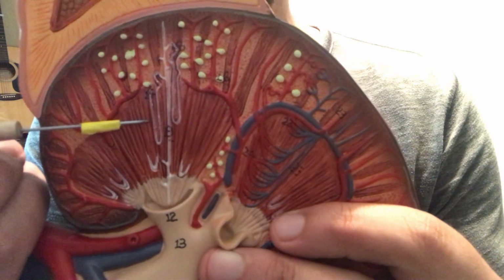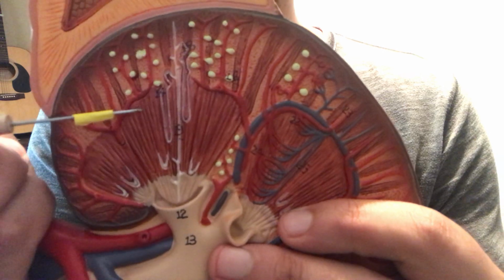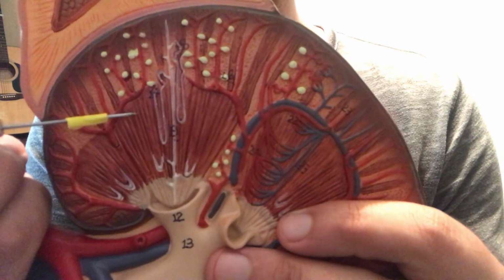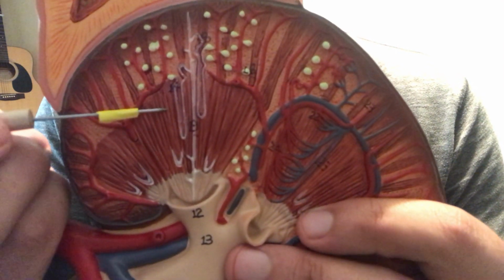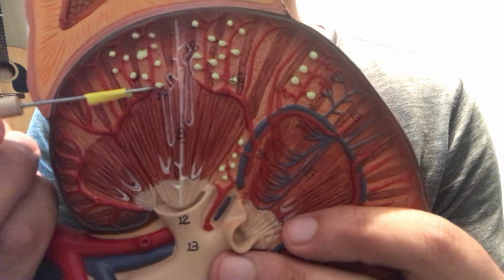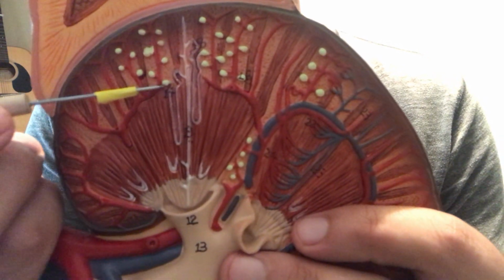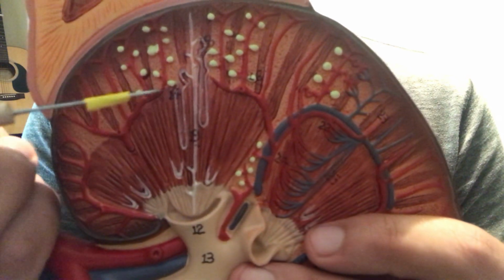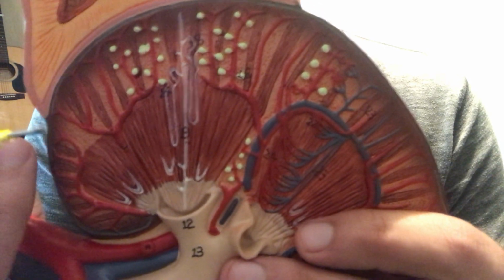All the reabsorption, we filter like 180 liters of blood a day. That's 90 two-liter Coke bottles side by side in a grocery store. And you do not pee 90 liters a day. In fact, you only pee about a liter to a liter and a half a day. So even though we filter 180 liters through all the nephrons, through all the glomeruli of our body, most of that is going to get reabsorbed through these loops. And when it gets reabsorbed, it's going back into the blood supply.